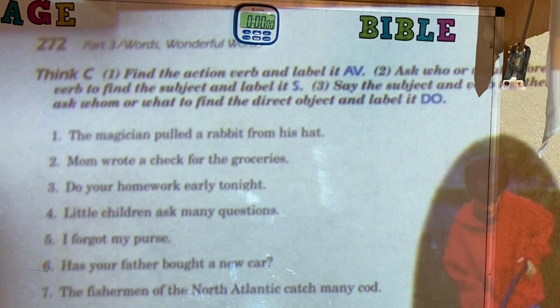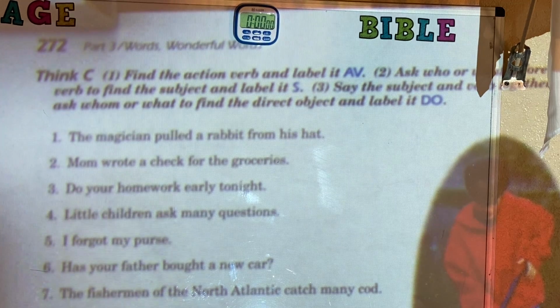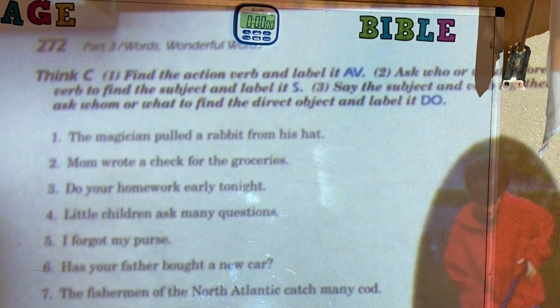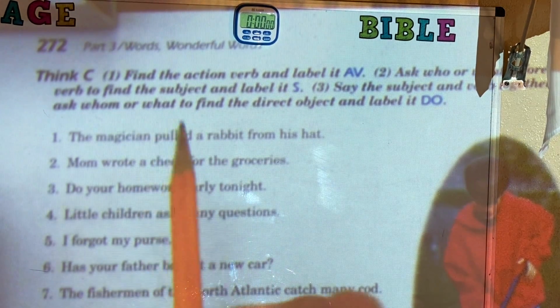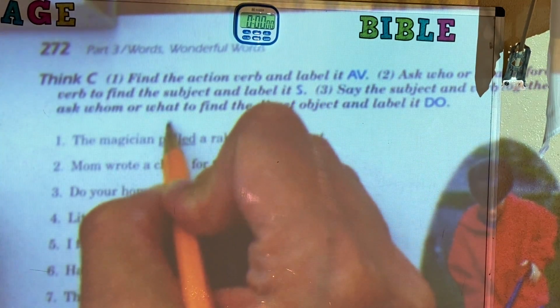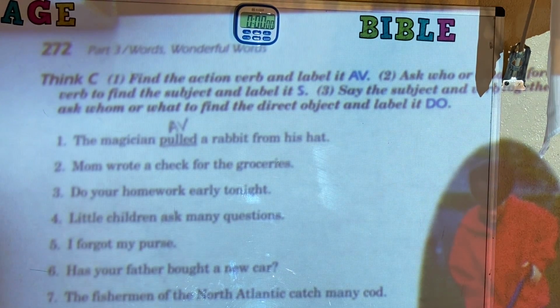So we're going to do a few of them. You have 15 of them. We're going to do 5, and then you're responsible to do the next 10. Let's start with number 1. It says, the magician pulled a rabbit from his hat. The first thing we need to do is look for the action verb. The action verb is pulled, right? So I'm going to mark it AV, okay?